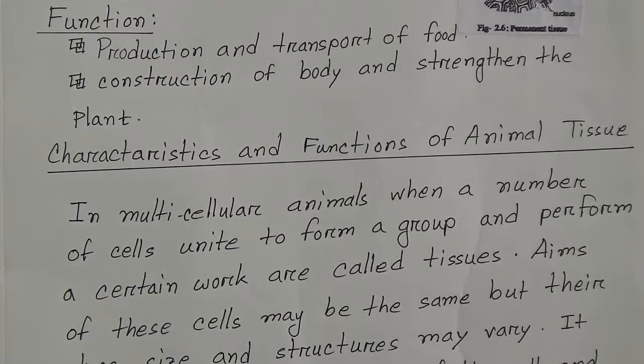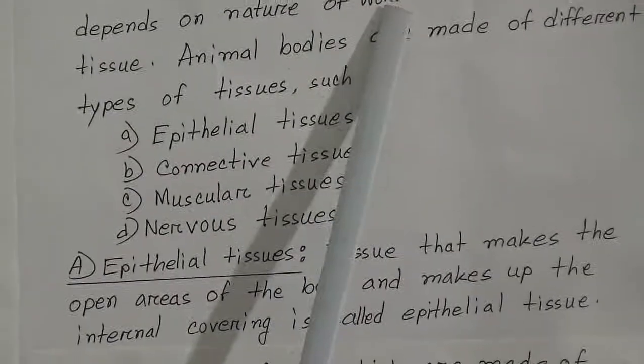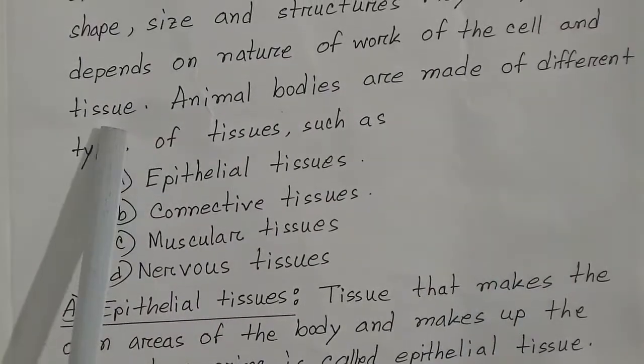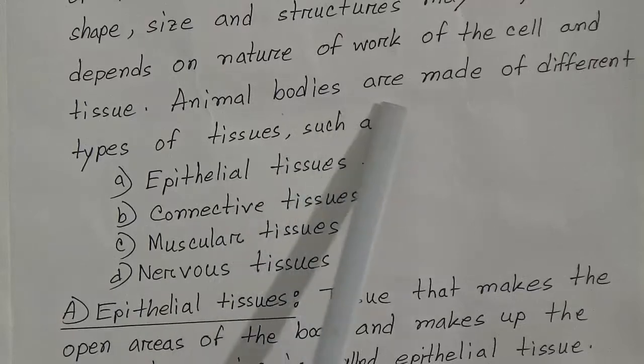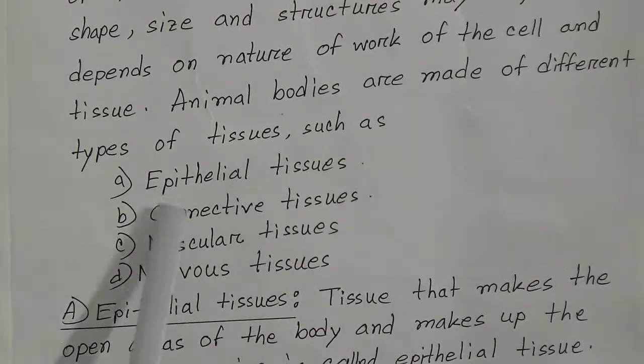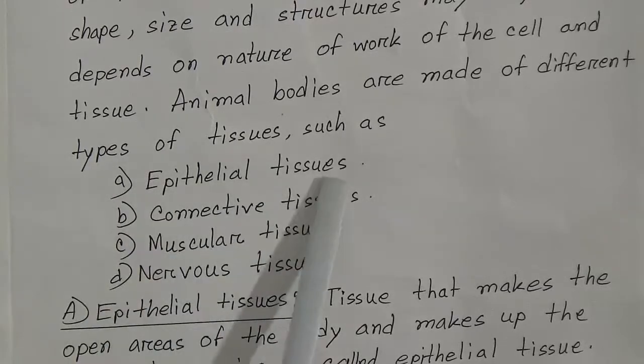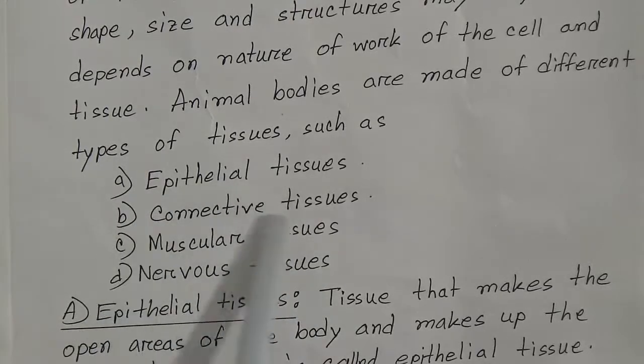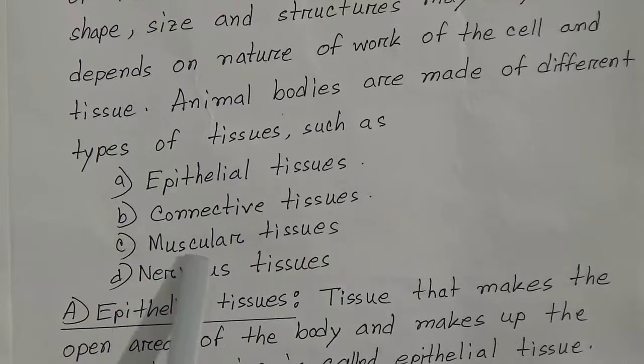It depends on the nature of work of the cell and tissue. Animal bodies are made of different types of tissues such as, number 1, epithelial tissues, number 2, connective tissues, then muscular tissues, and last one, nervous tissues.